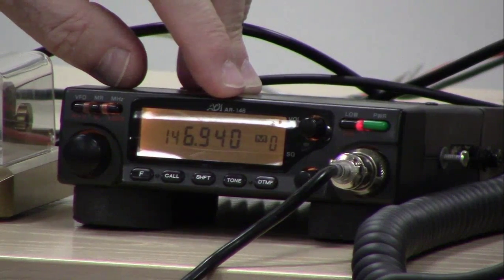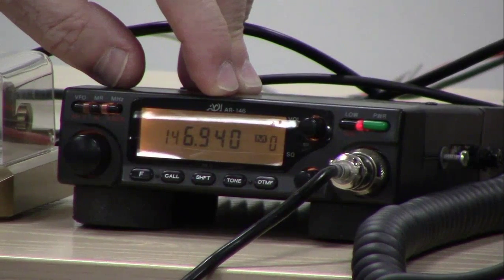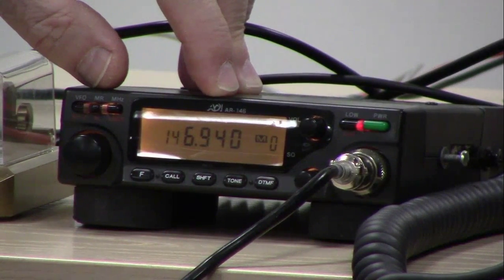Okay, so this is how repeaters work. It picks up the signal and retransmits it. This way you get greater coverage than this little radio will do on its own. The handhelds work on the same basis, but I doubt very much you're going to get anything here.